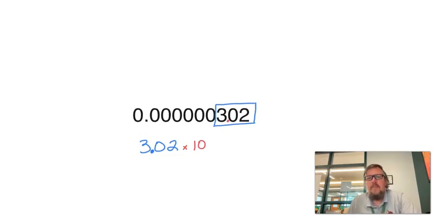0.0000000302. So we've got 6 zeros, 302. So let's look at our numbers that are after all of the zeros. That would be the 302. So we do 302. And then we're going to put our decimal in a spot that makes this number 302 in between 1 and 10. So let's go ahead and put it right here, 3.02. And what power of 10 are we going to multiply it by? So we put our decimal here after the 3.